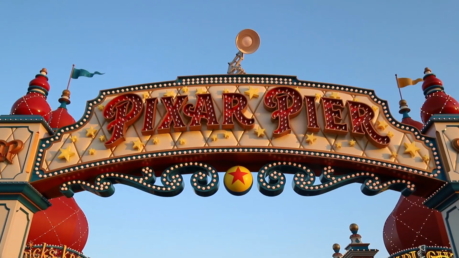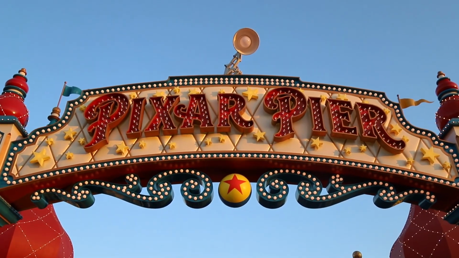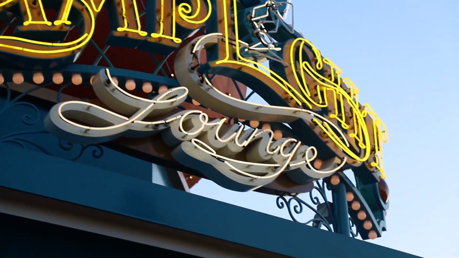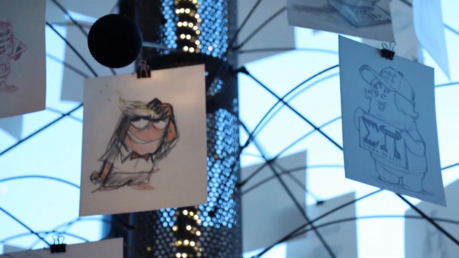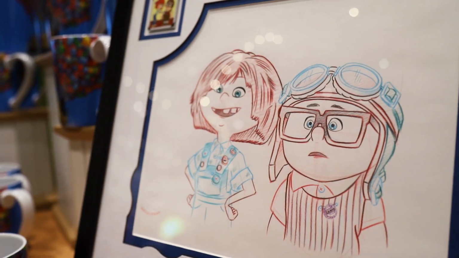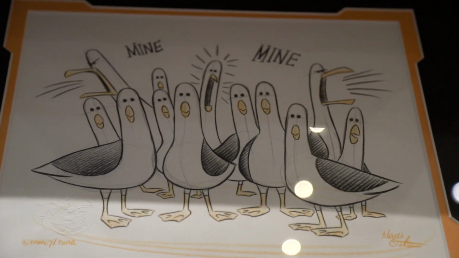Now recently, California Adventures unveiled the Pixar Pier. They've repurposed this area to be very focused on the Pixar movies. From a cafe themed after Luxo the Lamp, full of Pixar storyboards and beatboards, to a gift shop that actually contains a lot of the same merchandise you can find at the Pixar Studio store.